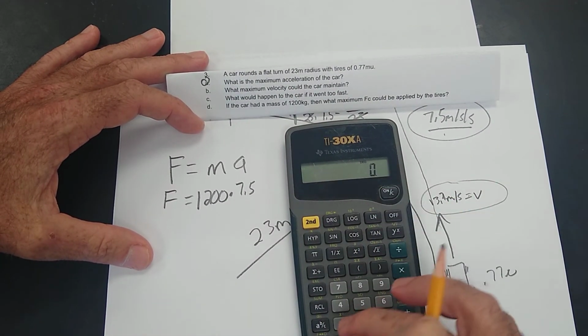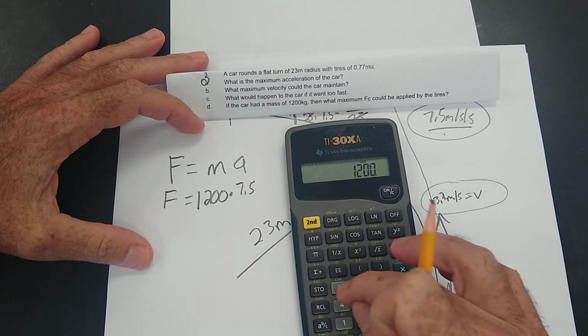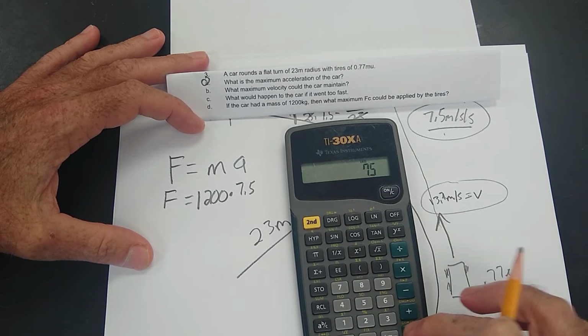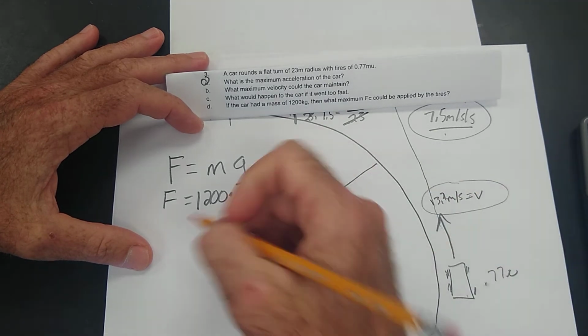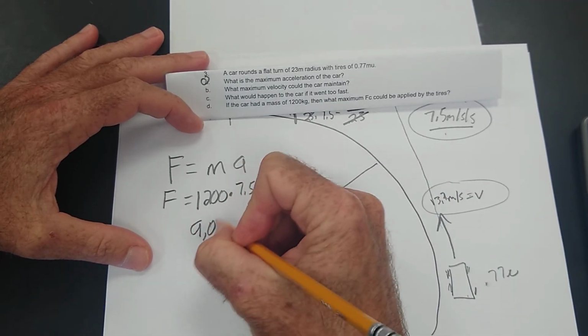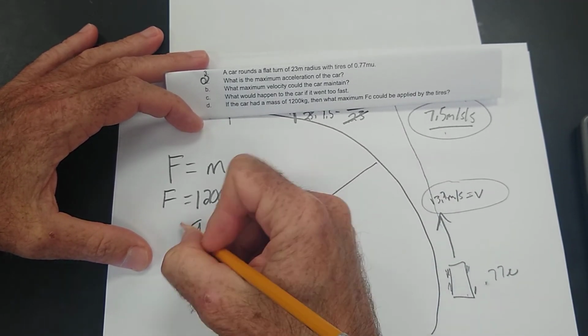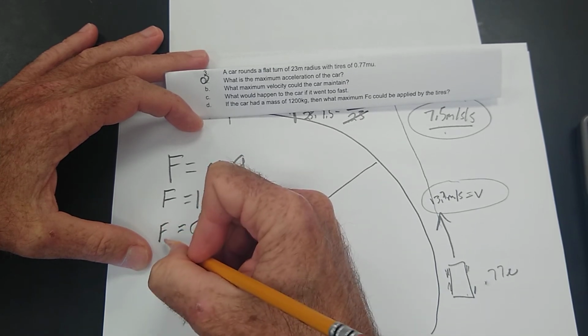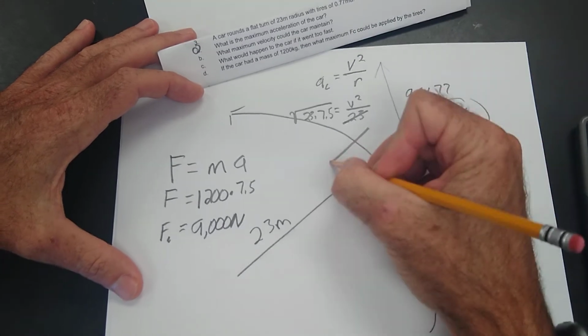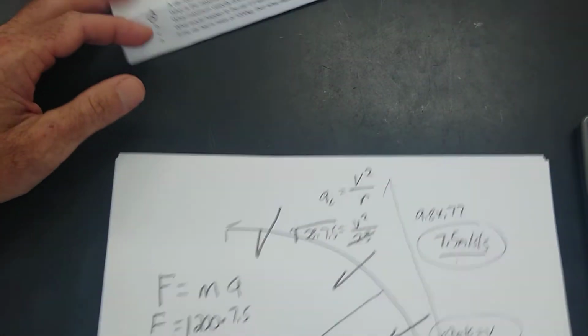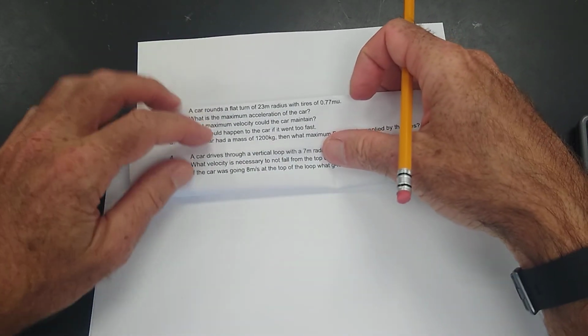So 1,200 times 7.5, 9,000. 9,000 newtons is how many newtons of force the tires could apply to keep this guy from sliding out. Last problem. No, there's two more. I'm sorry.